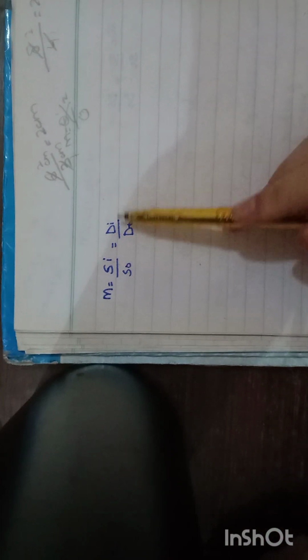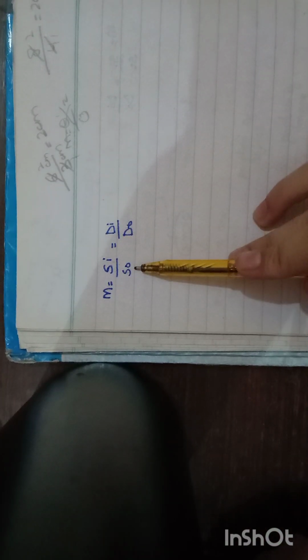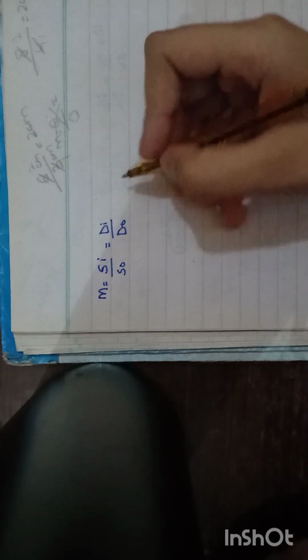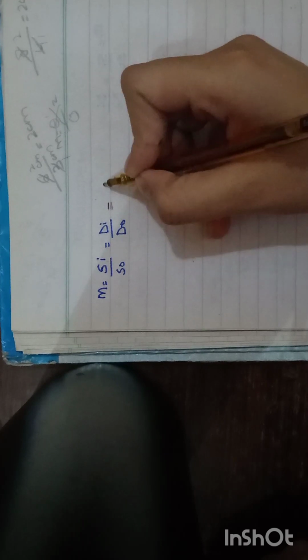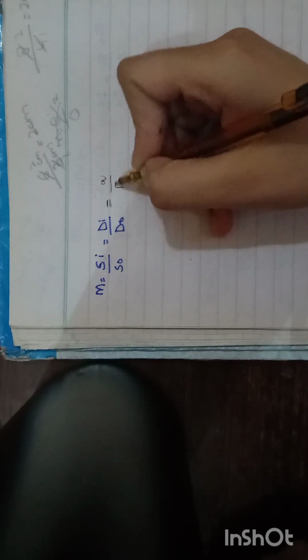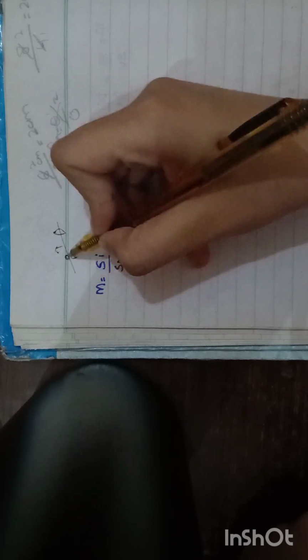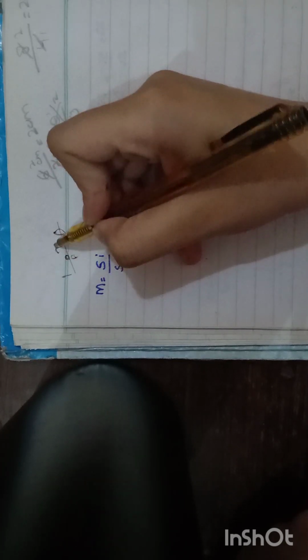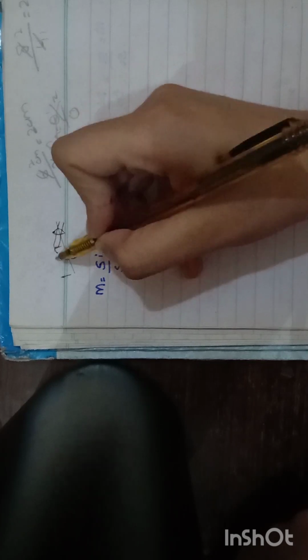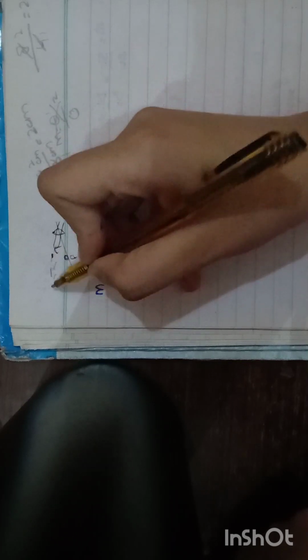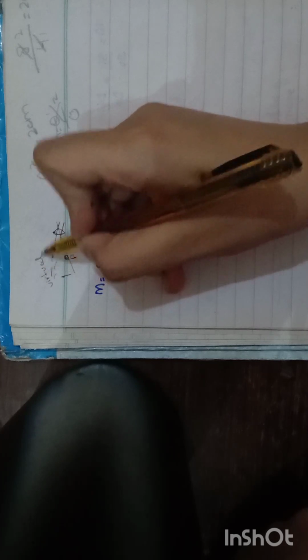Okay, so by this we can say that the size of image upon size of object is equal to the distance of image upon distance of object, right? We were having a diagram there, F, it was the image, and we made the backward end virtual, right?